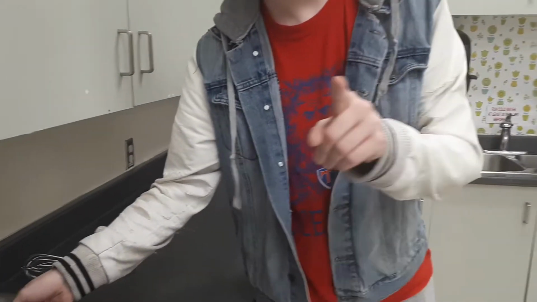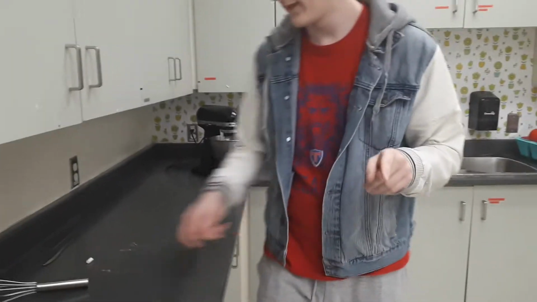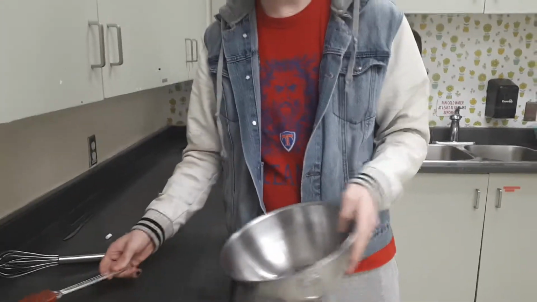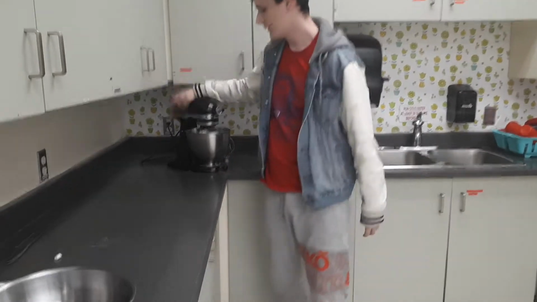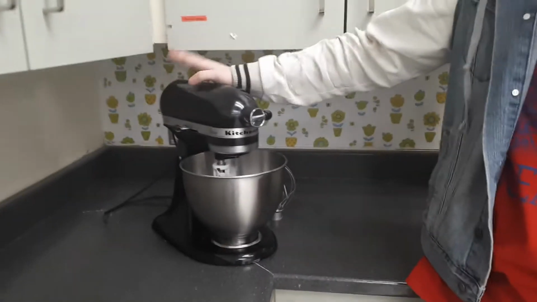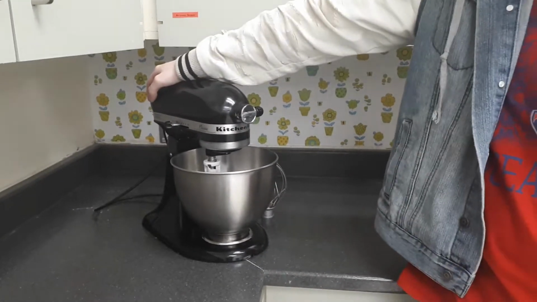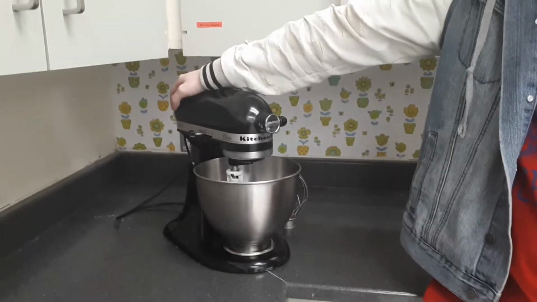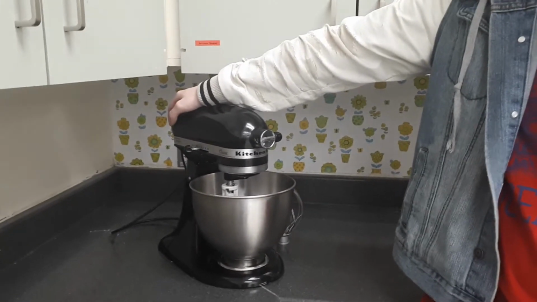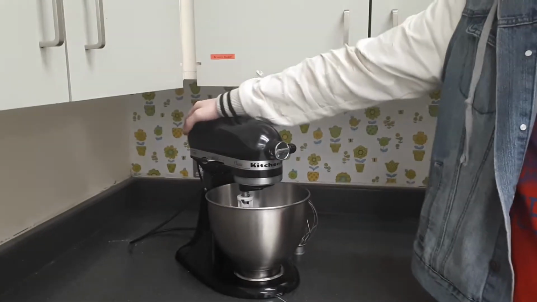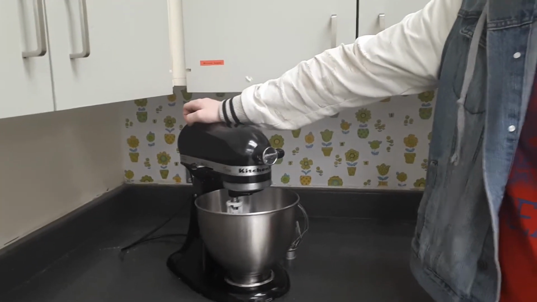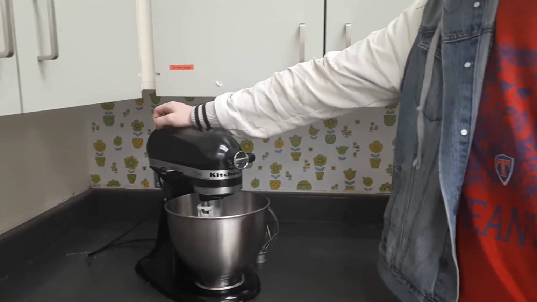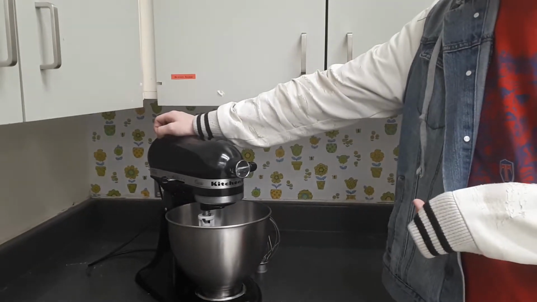The next thing I'm going to be talking about is beating. Beating can be done in a KitchenAid, like what we have right now. Beating is just mixing two or more ingredients together until they are uniform.